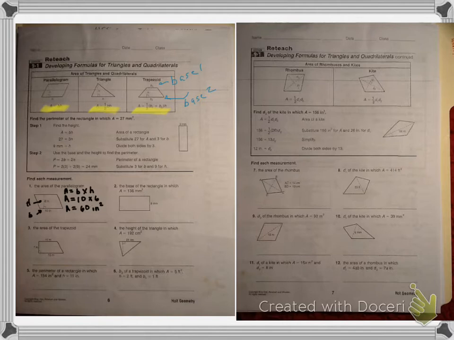Notice how they give us the area, and they give us the width right there.